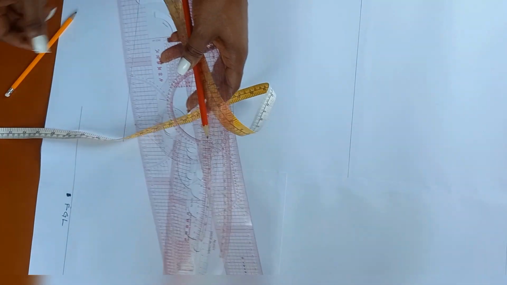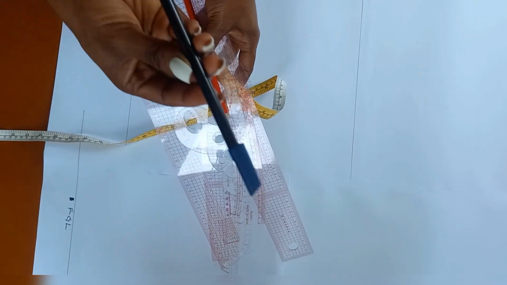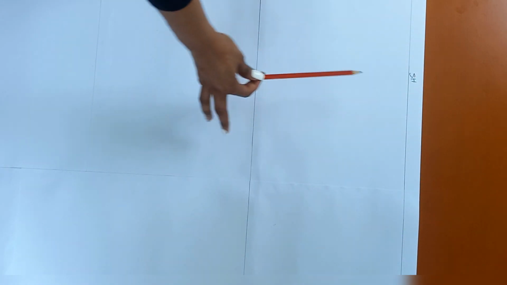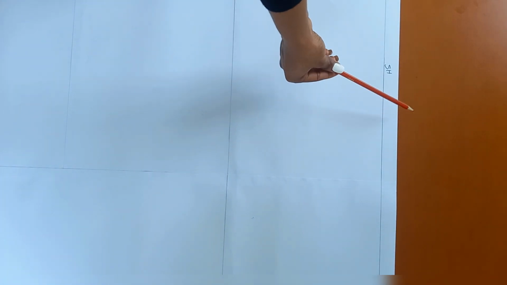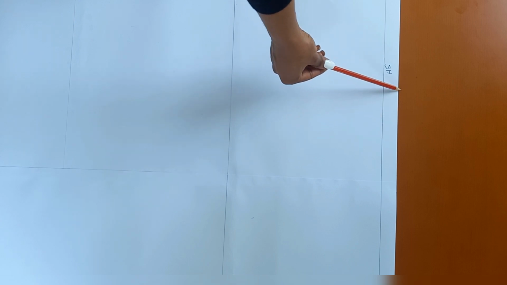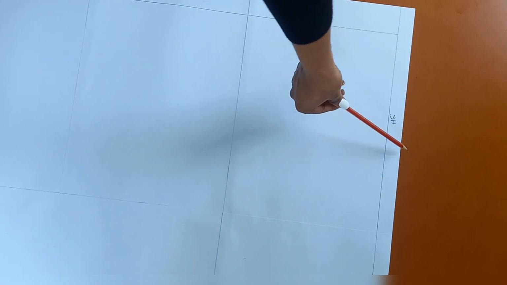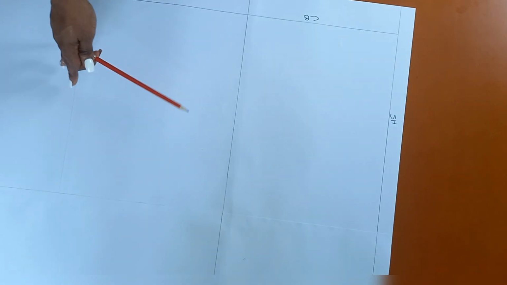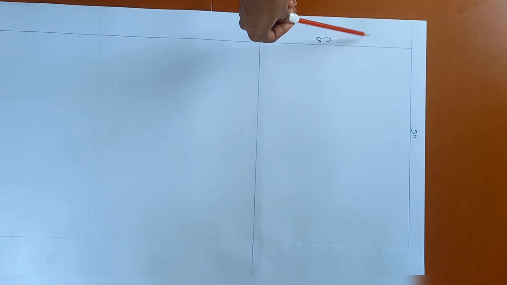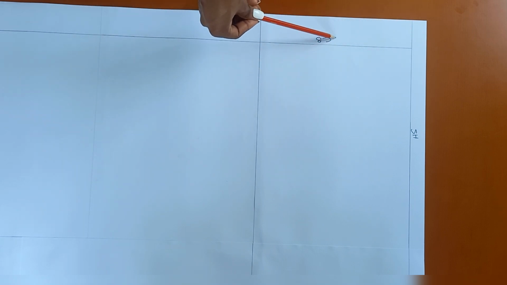I have my pencils, I have my marker, I have my paper scissors. So this top line, I did not use any particular measurement to get this line. It's just a starting point. But this space here is about an inch, so you could just use your discretion to know where to draw the line. Then for this line, I also did not use any measurement in particular, but I left about 2 inches space here, and I call this my CB, or my center back.